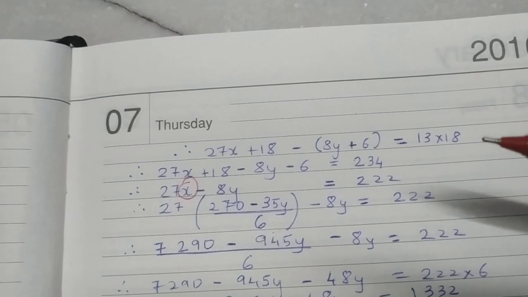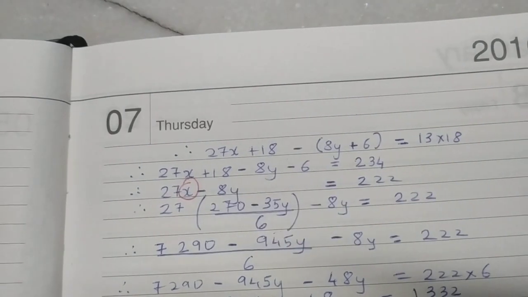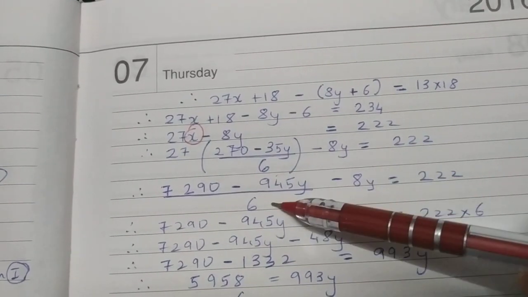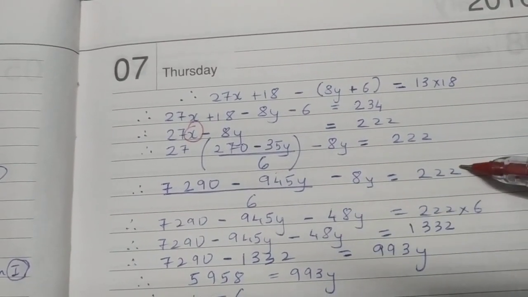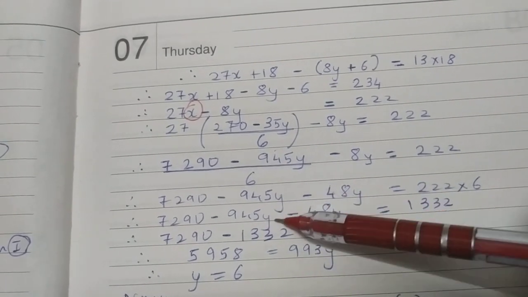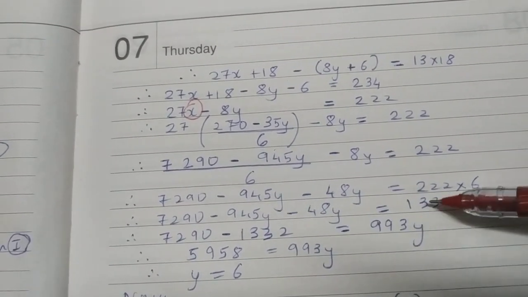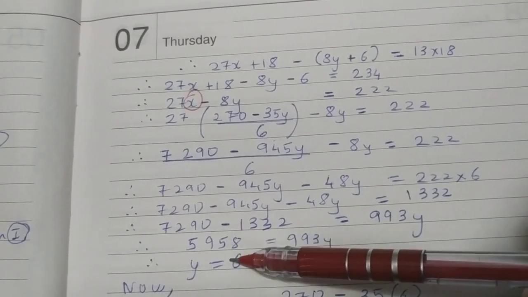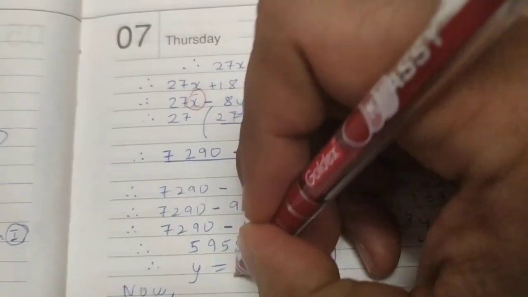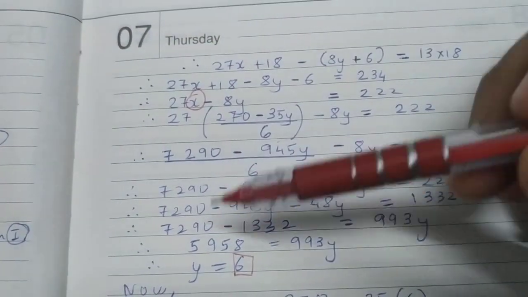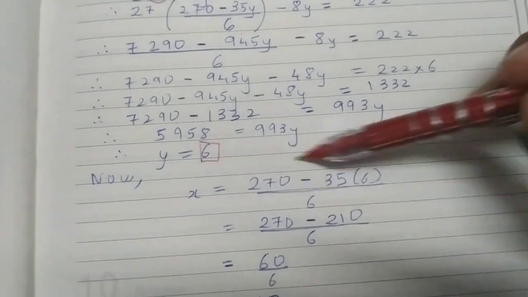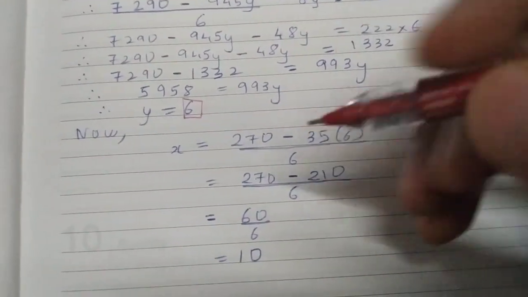Open the brackets, multiplication will give you big numbers. Please do the calculations on your own, don't just copy. And then again LCM, so the common denominator 6 can be shifted to the RHS. Get the like terms together on one side and the numbers on the other side. I want y alone, send 993 down and do the division. You'll get the value of y as 6. And then substitute this value again in equation 1 so that you can get the value of x, which is 10.